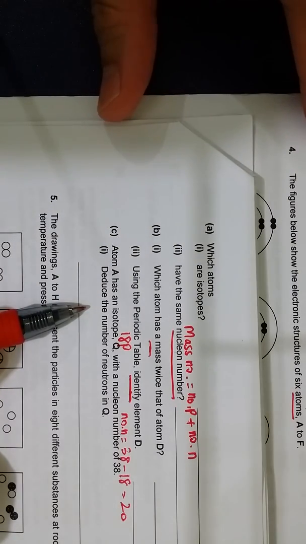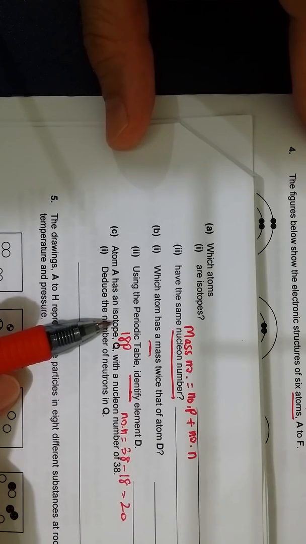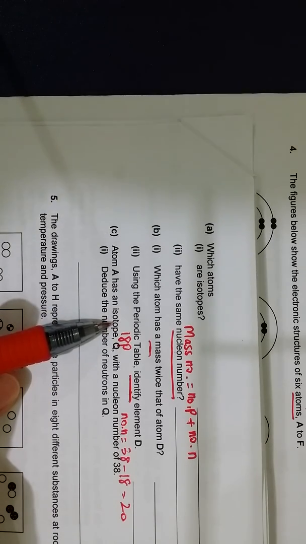Alright? So it's very important to recognize that isotopes must be of the same element. Same element means what? Same number of protons.